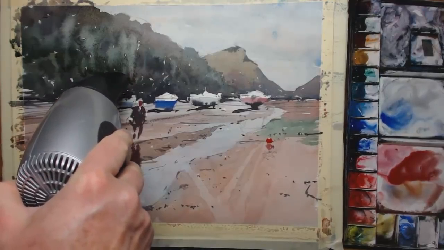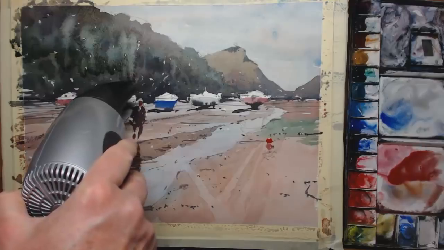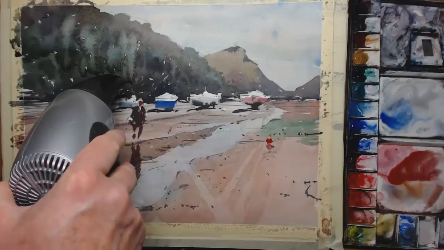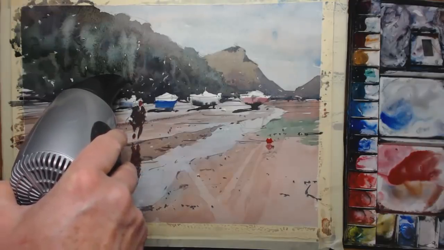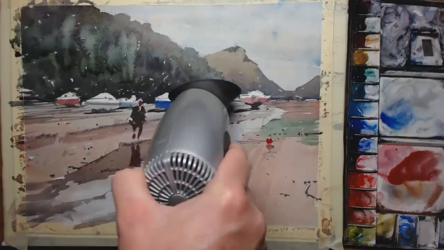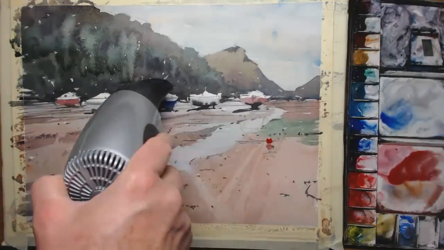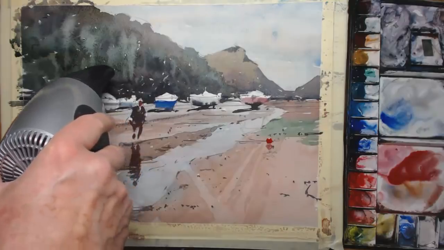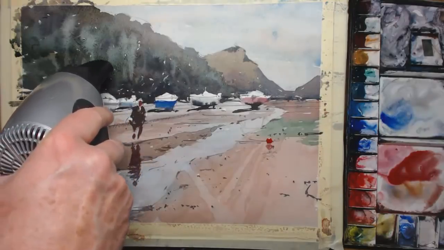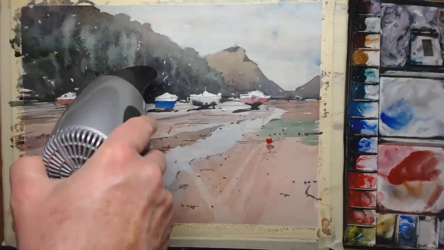And before I go with the mask, I've got to make sure everything is really dry. So with my hairdryer here, fairly close to the paper, move it around slowly.